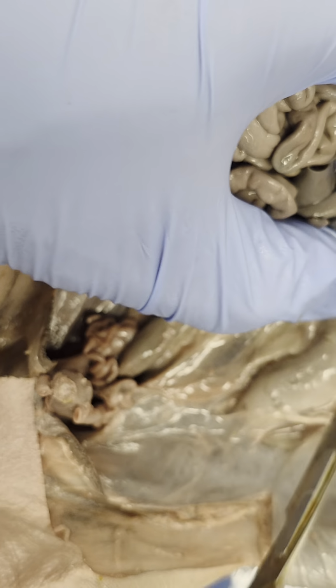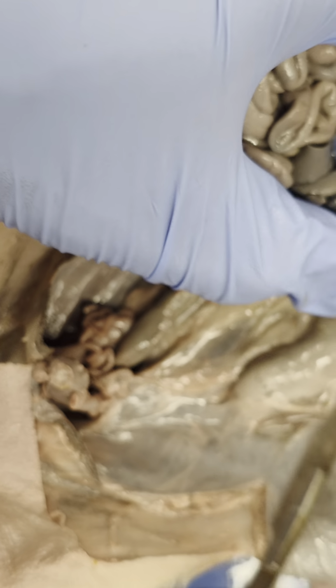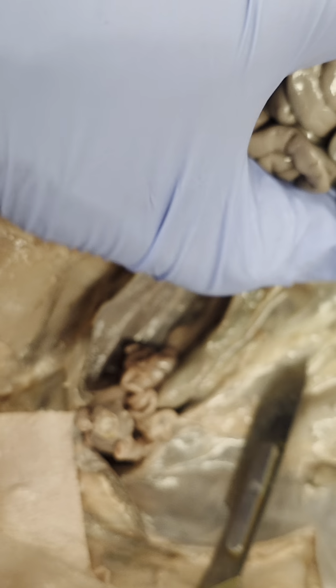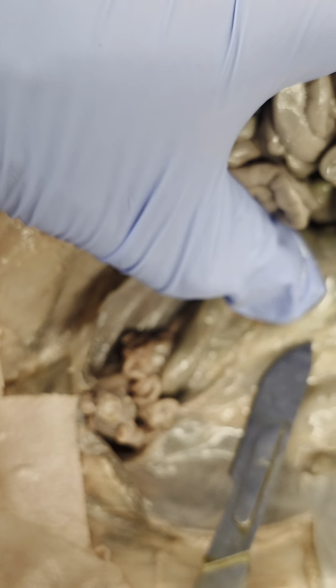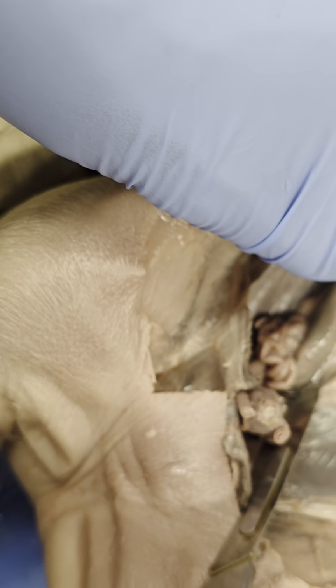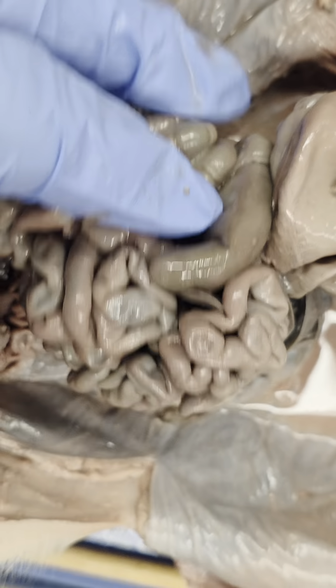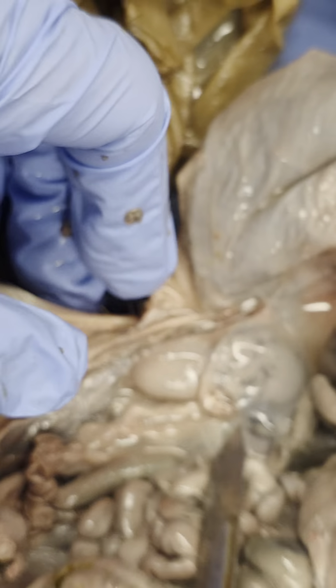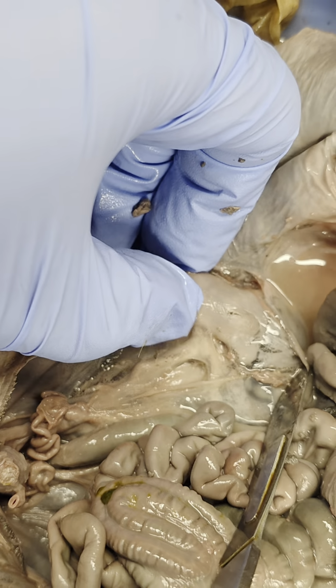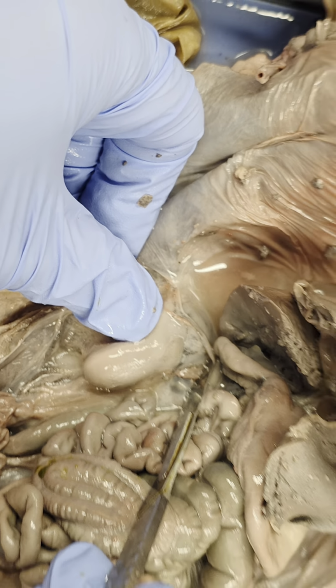Okay, you see I can open the renal fascia. See the kidney. Okay, and then it continues as the ureter. Then we'll go to the urinary bladder. So that's the left side, and this is the right side over here. Okay, so the right side, the right kidney.